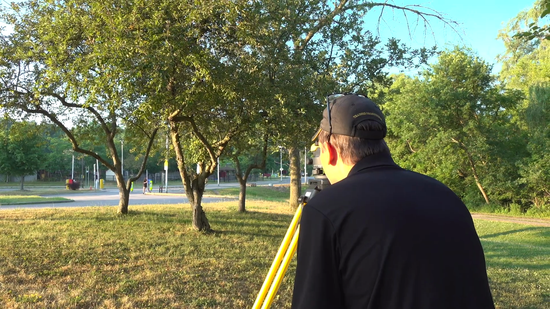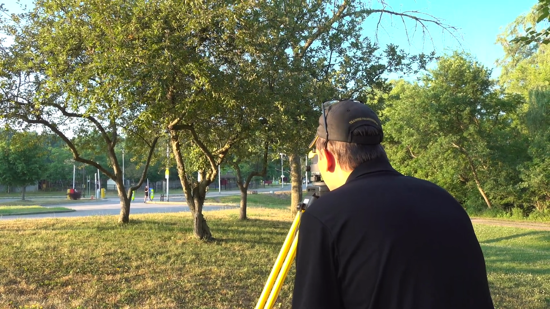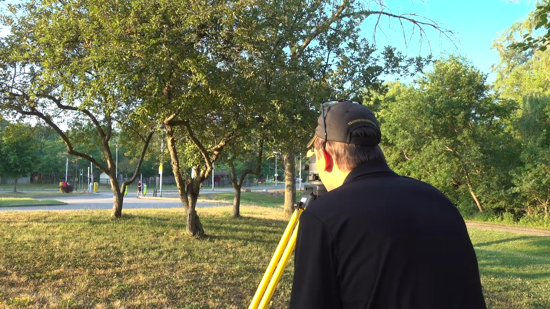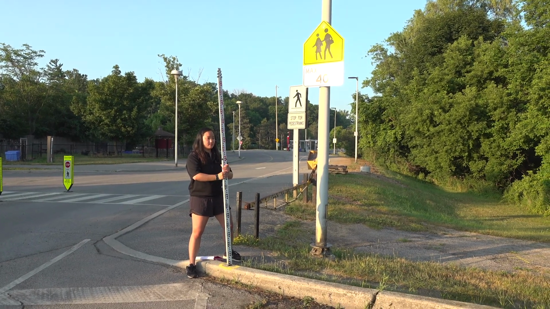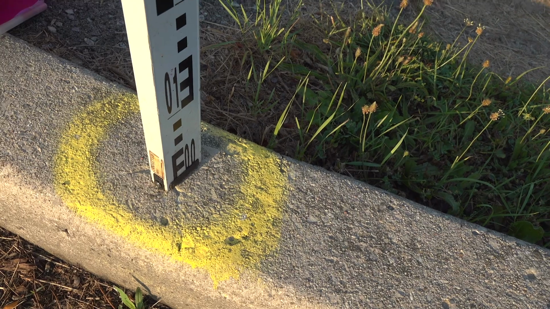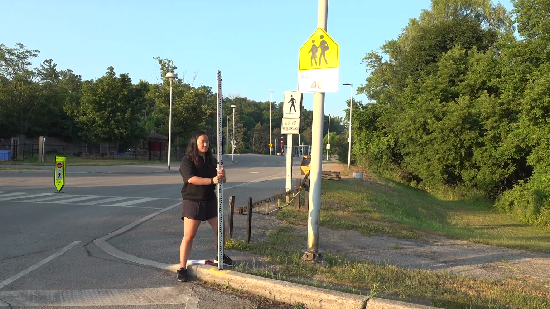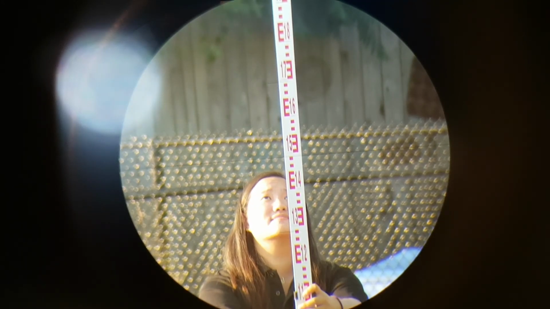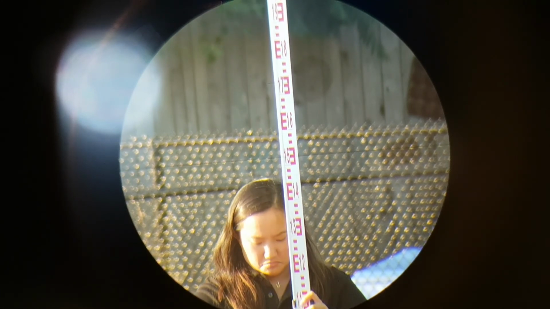To take a reading, we instruct the rod person to begin tilting the rod. As the rod is being tilted back and forth, the person on the scope determines the lowest possible reading they can observe. This is the reading at the benchmark. In this case, our reading is 1.491 meters.